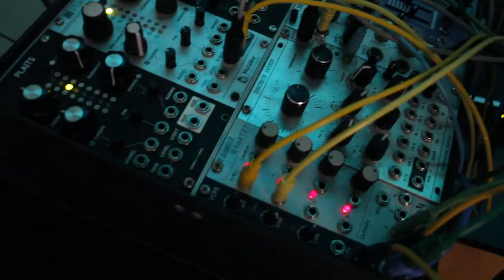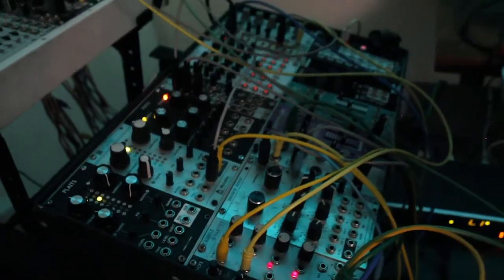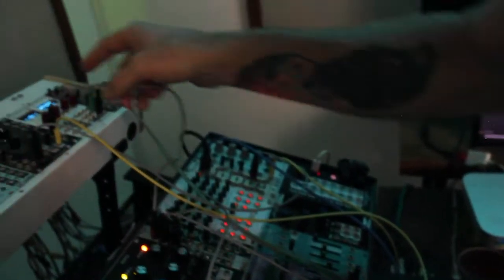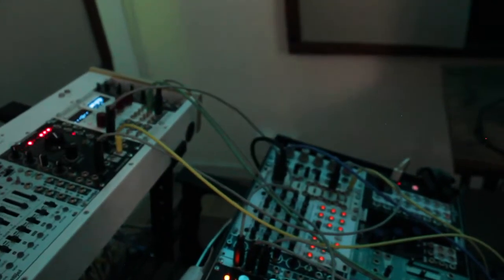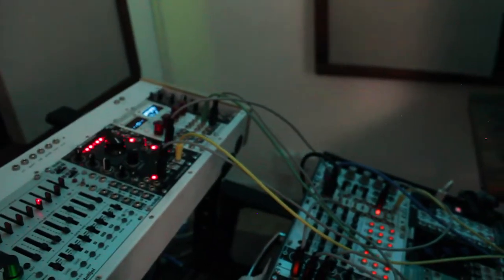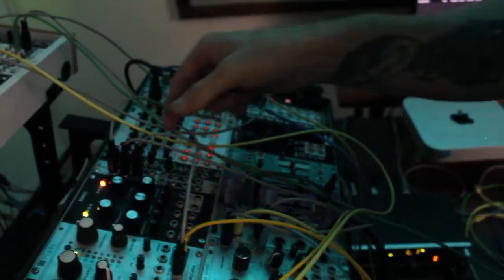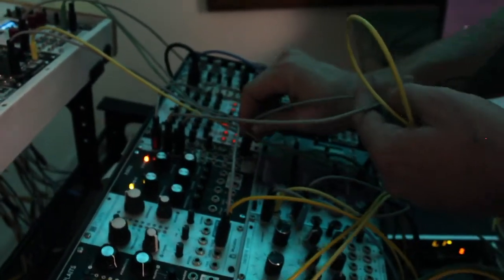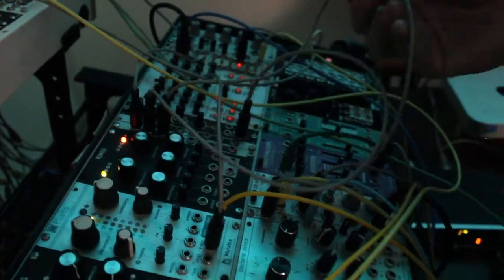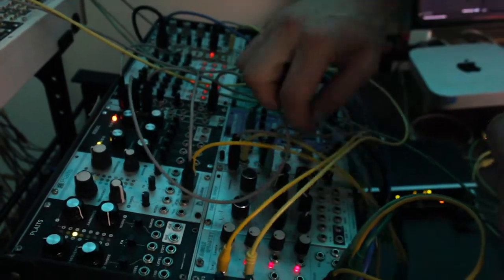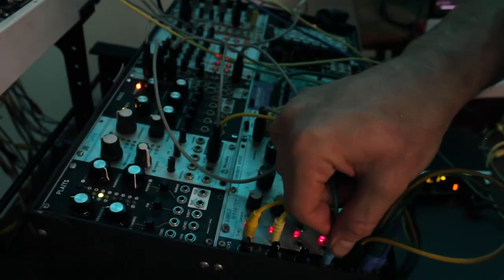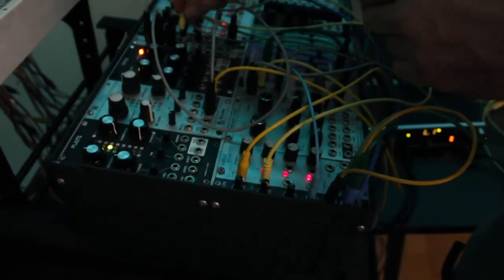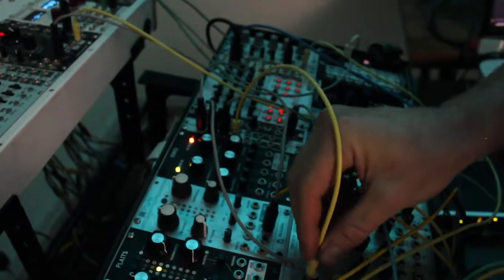Now the real magic comes in with the gates, okay? Because you can see that it's also generating random gates. And this sequence is way too constant, okay? So what I want to do is take these gates and plug them into two envelopes, okay? This one's already plugged in. One envelope is going to go into the filter, and another envelope is going to go into the amp, the VCA.